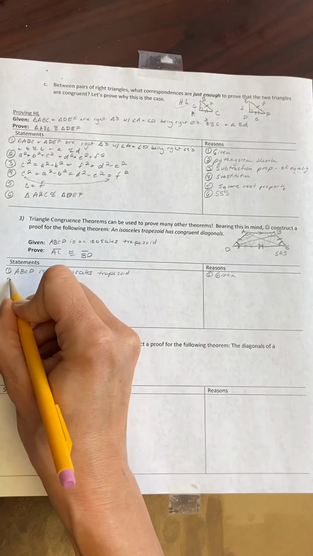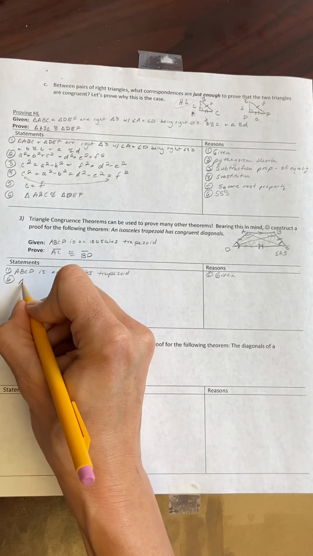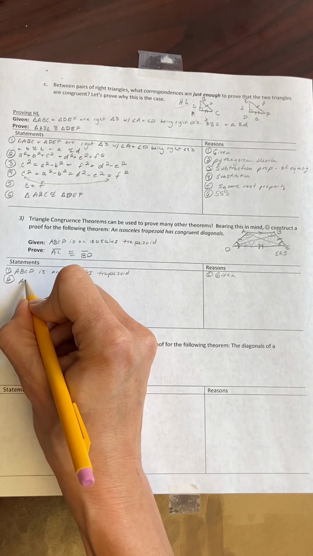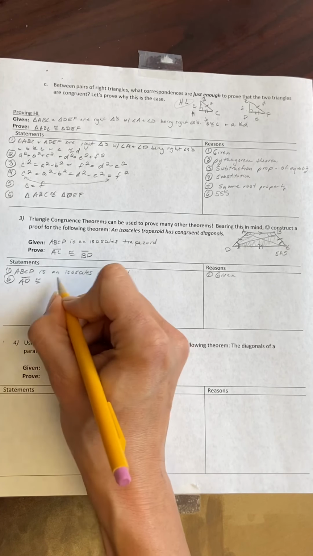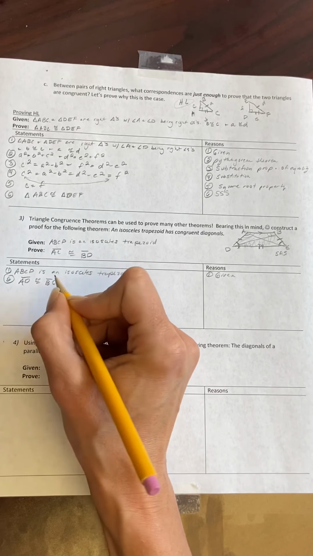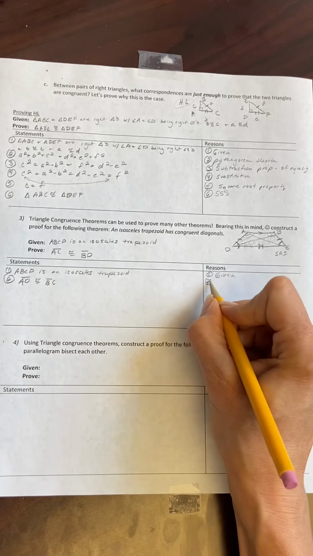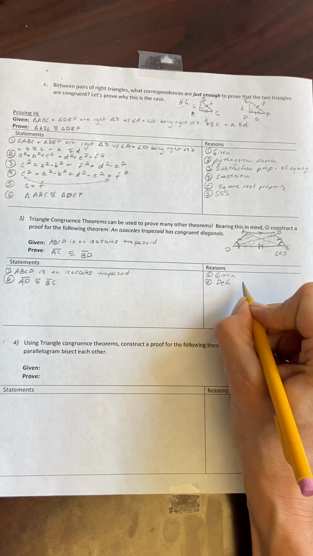So that's a given. Our second thing, AD is congruent to BC. That follows from the definition of an isosceles trapezoid.